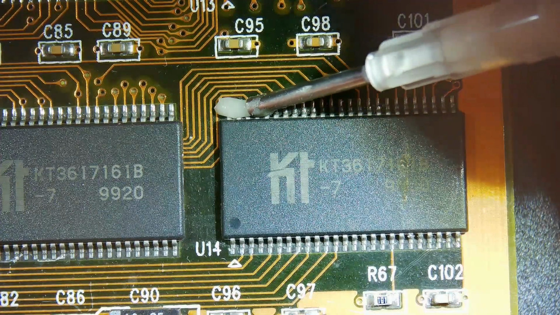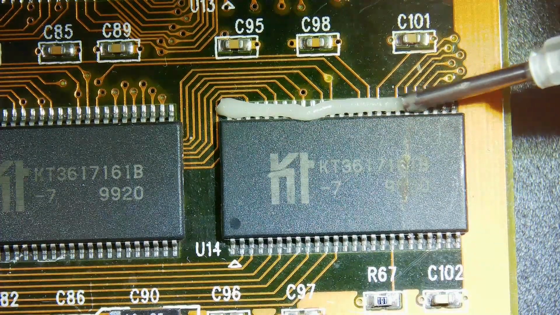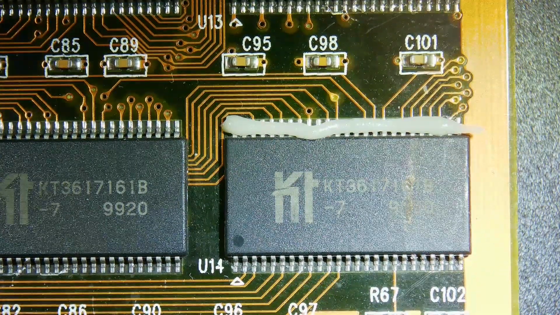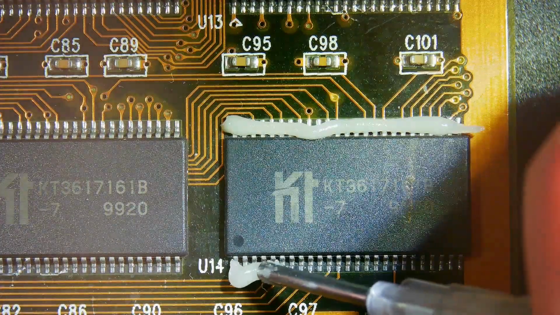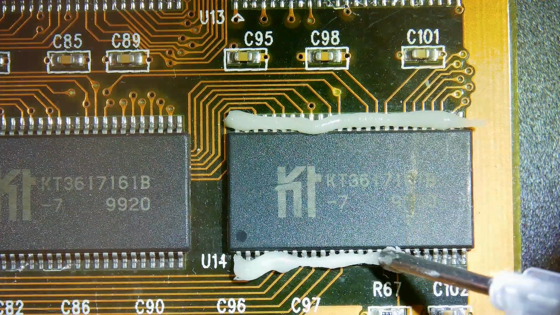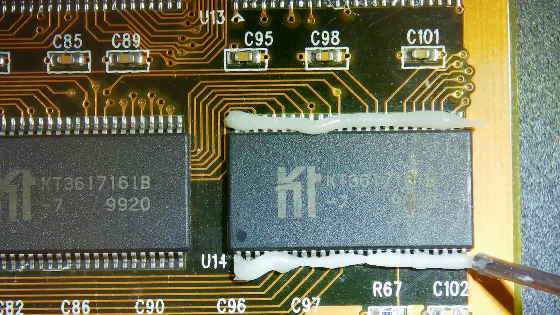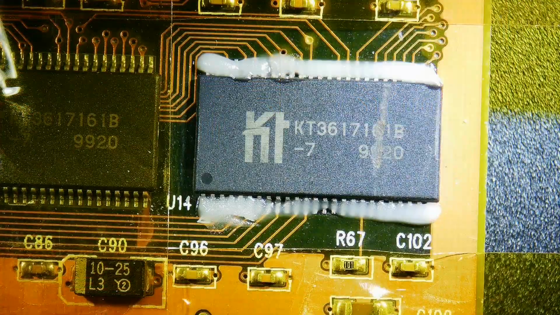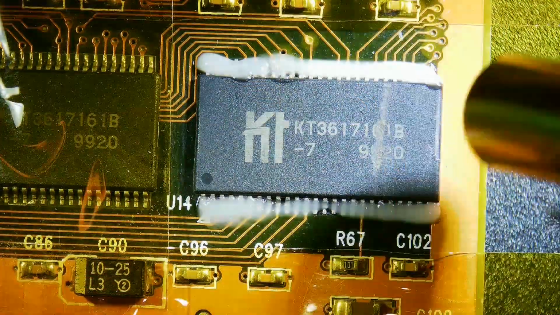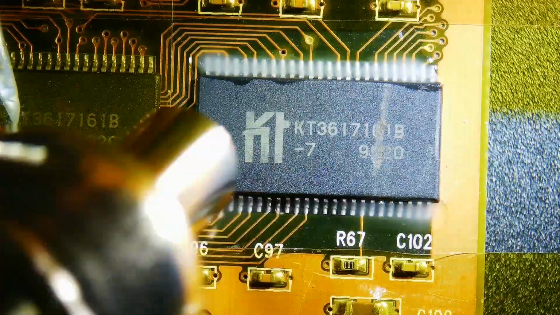Anyway, I loosely followed vSwitch Zero's Voodoo 3 memory replacement video. A little bit too loose, as we will see later. You can find a link in the video description below. I added some Kapton tape and went on to remove the chip with the air temperature set to 390 Celsius. After a hot minute, the chip went loose and was removed.